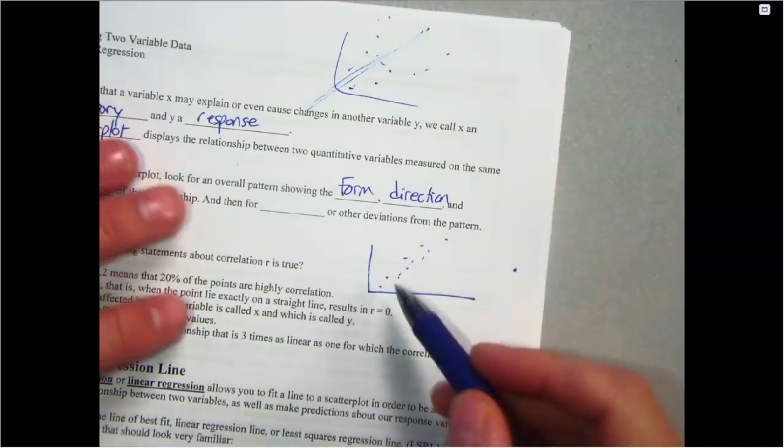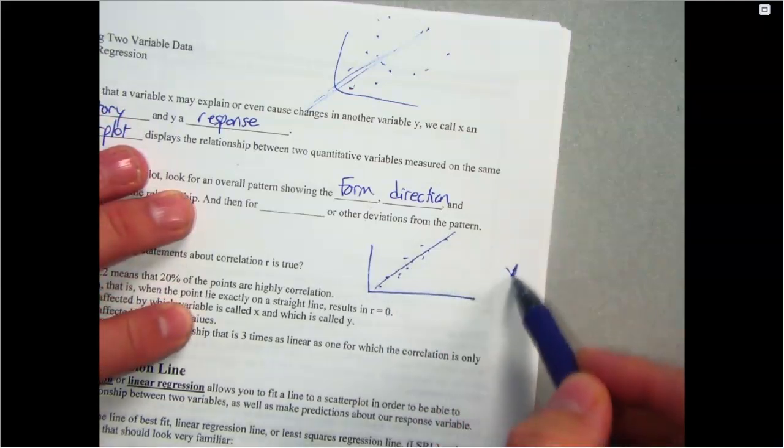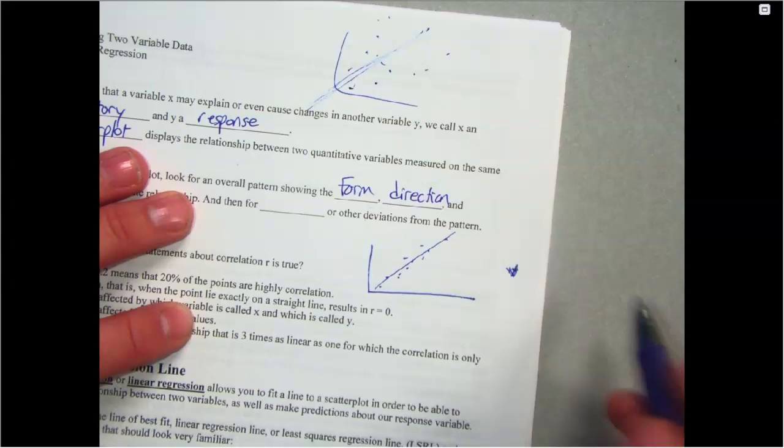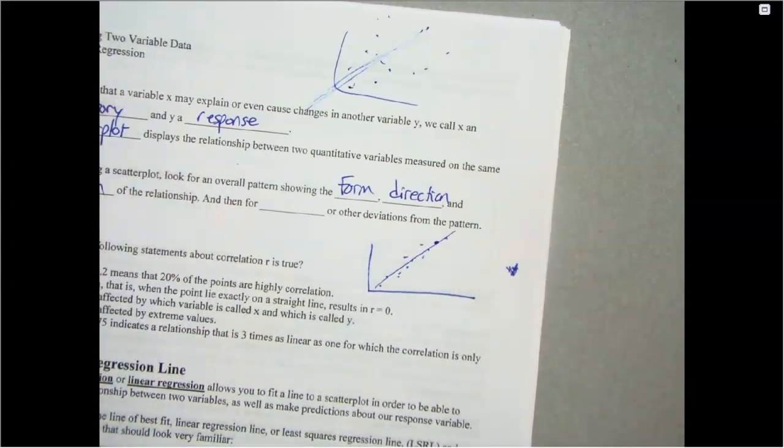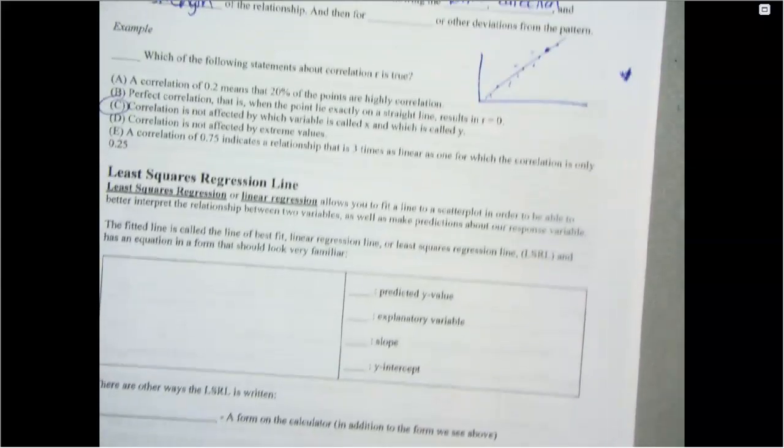What if this point's gone now? I erased it. What if I put a new point on this graph right on the line? Strengthen it because you're tightening it even more, right? And then E is just like trying to make things up.